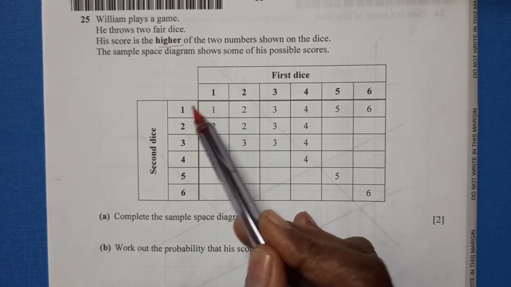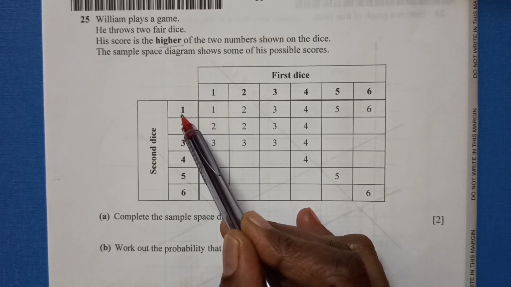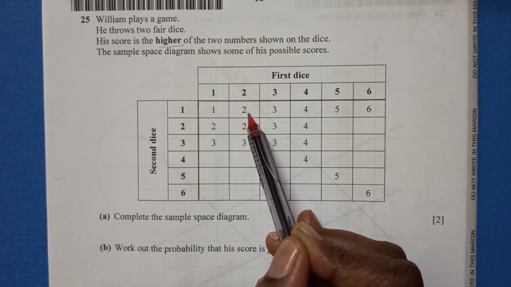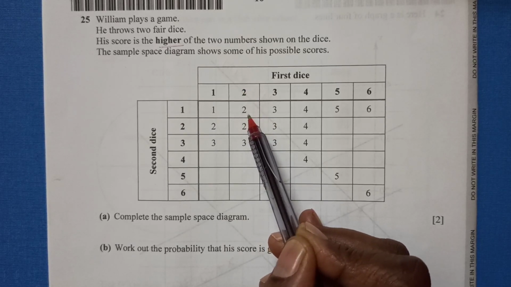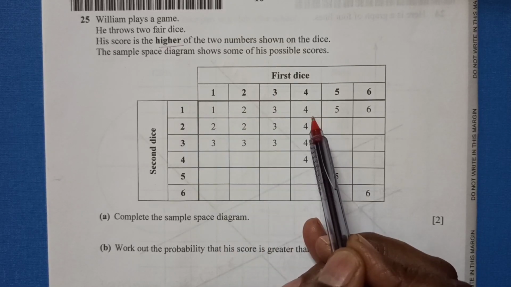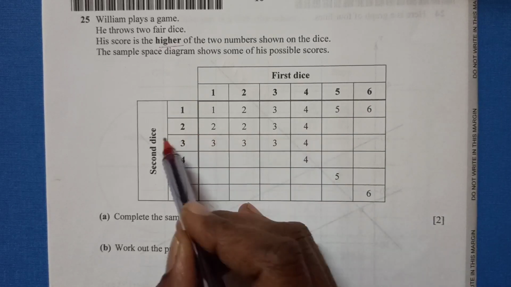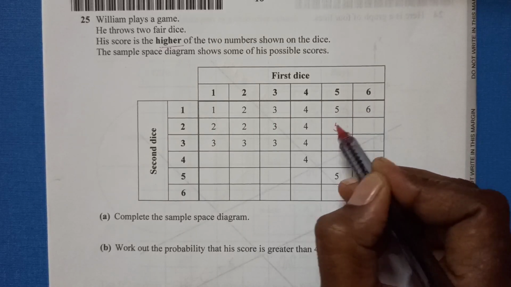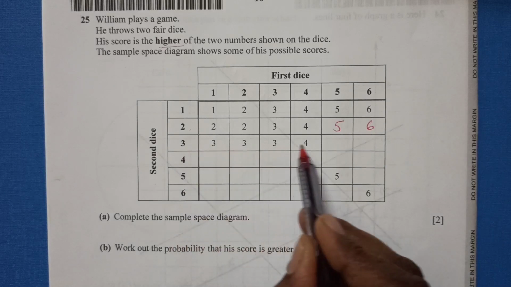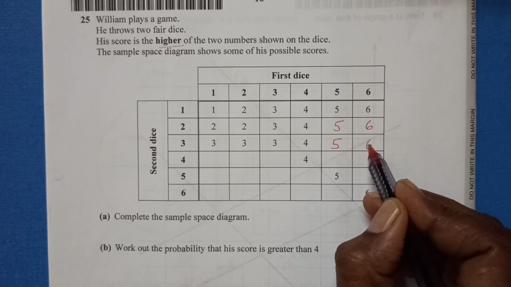So see how it works. 1 and 1, both are the same, so we'll write 1. The second choice is 1 and 2, higher is 2, so we will take 2 here. 1 and 3, higher is 3. 1 and 4, higher is 4. So we are taking the higher number. Here 2 and 2, then 2 and 5, it will be 5. Then 2 and 6, it will be 6. Now here it will be 3 and 5, so higher is 5. Then 3 and 6, higher is 6.